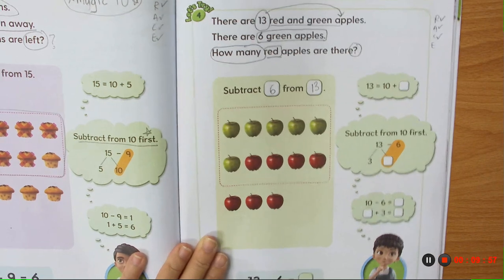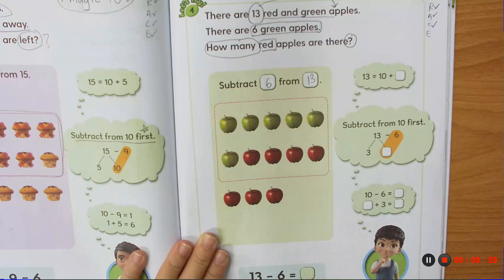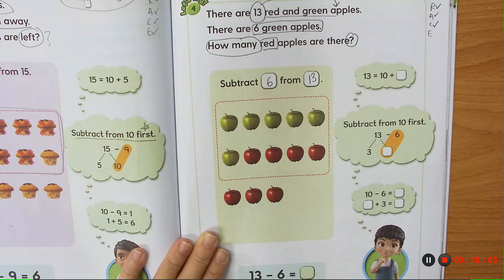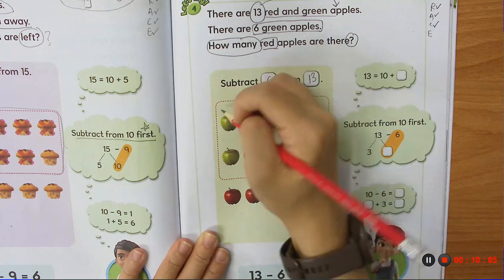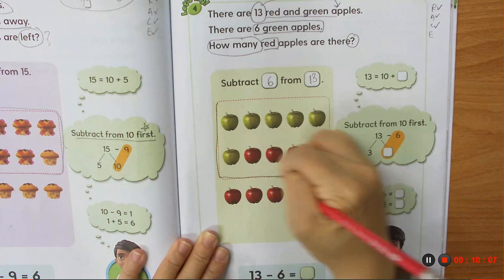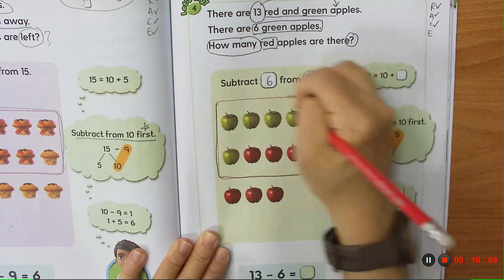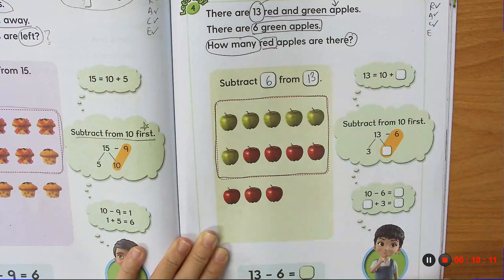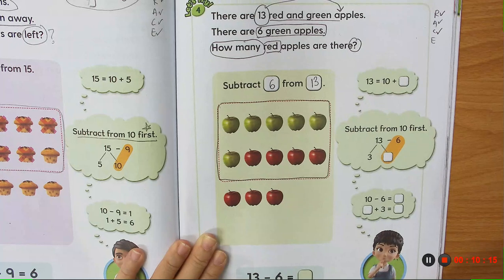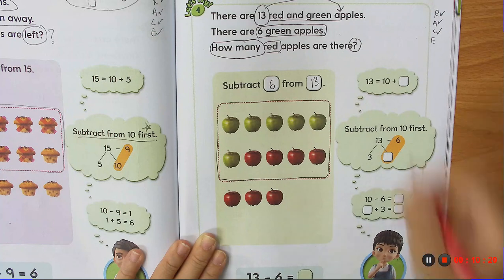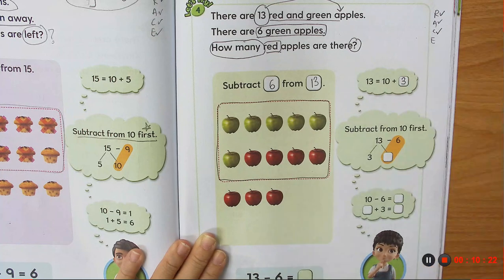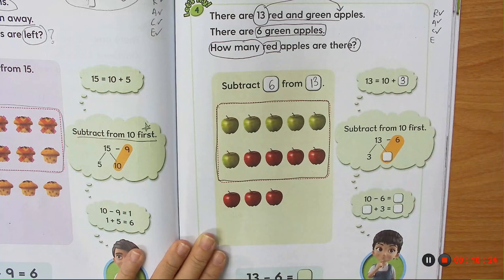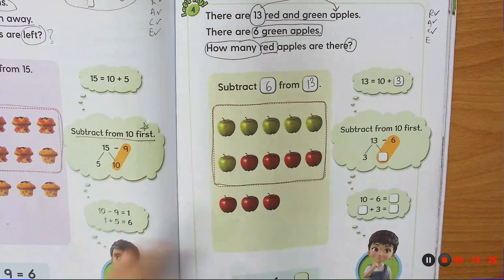Here, I can see that this is a group of 10 shown. From the 13 apples, I can know that 13 is 10 and 3. Let's try it with the cubes.